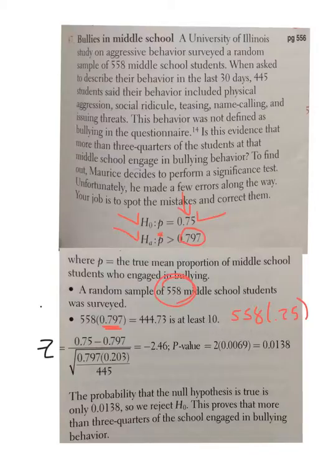Now, the z-score, these two should be switched. It's p hat minus the parameter, not the other way around. And then also, those two should be 0.75 and 0.25, not what they have. And the sample size was not 445. That was the number of kids that said that they bullied people. The total number was 558. That's what should be there.